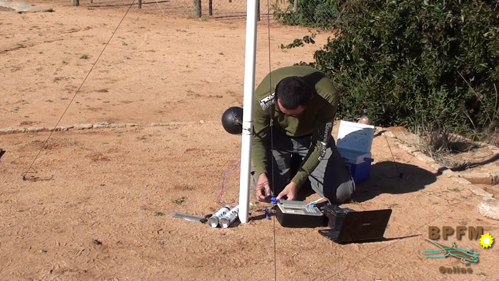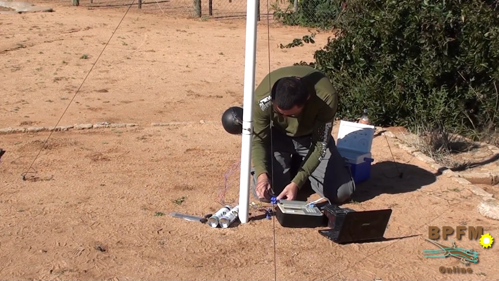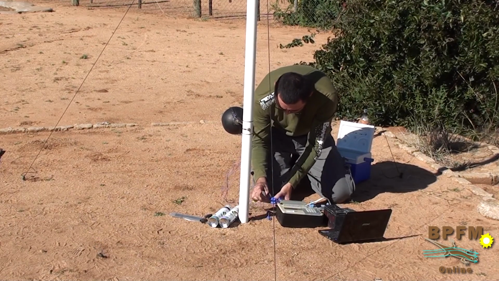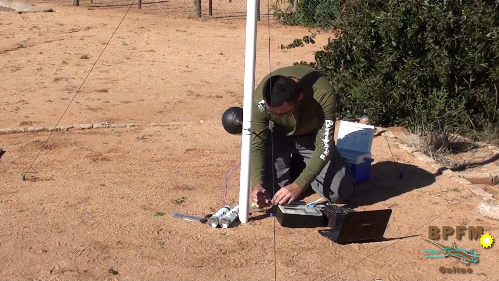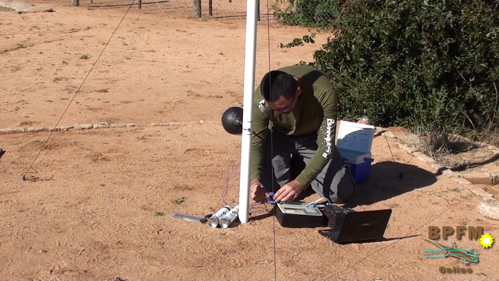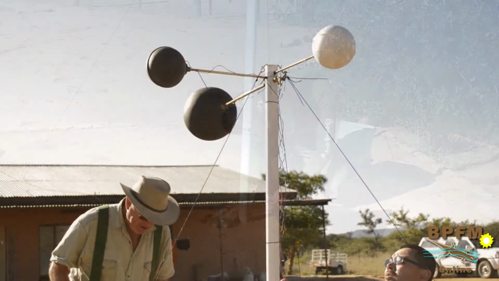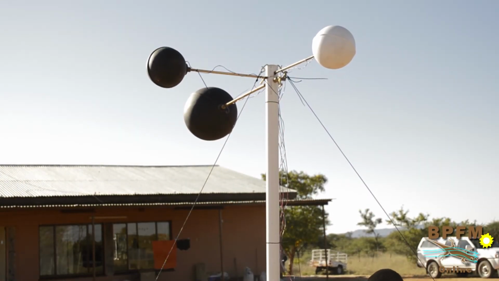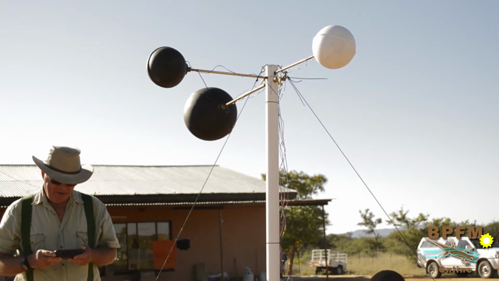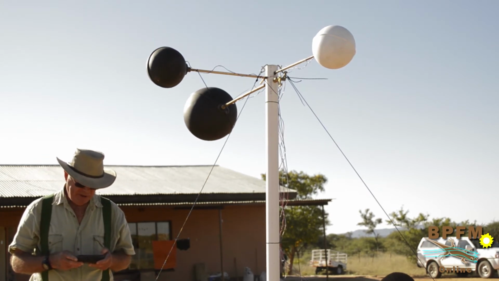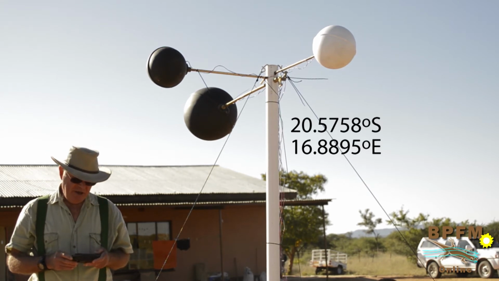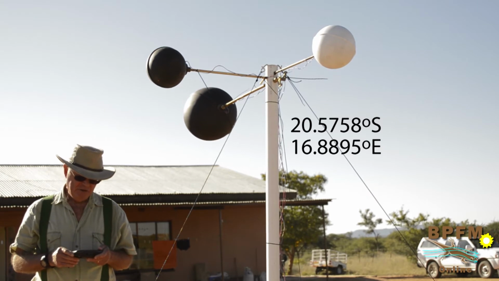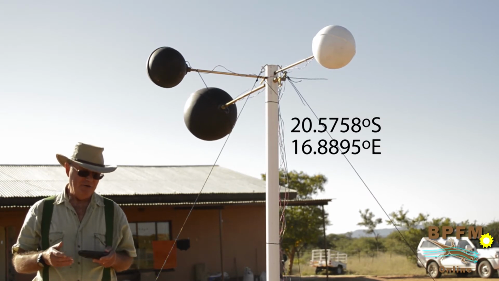Finally, we'll touch up the balls with black and white paint so that we are certain of them being completely painted. In the meantime, I'm going to get hold of this GPS and I'm going to take a reading and put a waypoint so that we know exactly where this pole is, and that we'll be able to use that point to examine the traverse of the sun over the spot during the day and correlate that with the rest of our data.